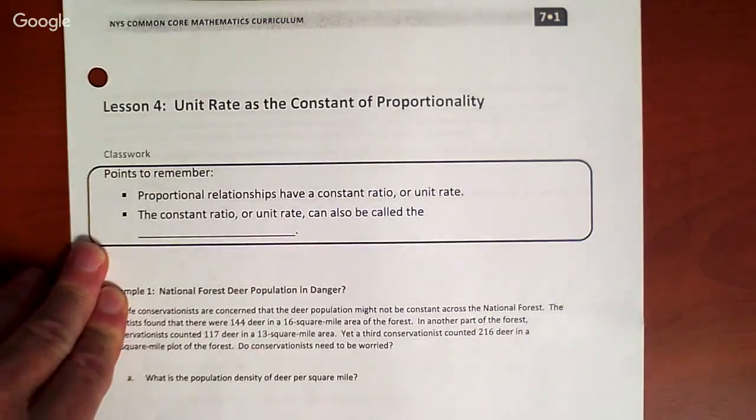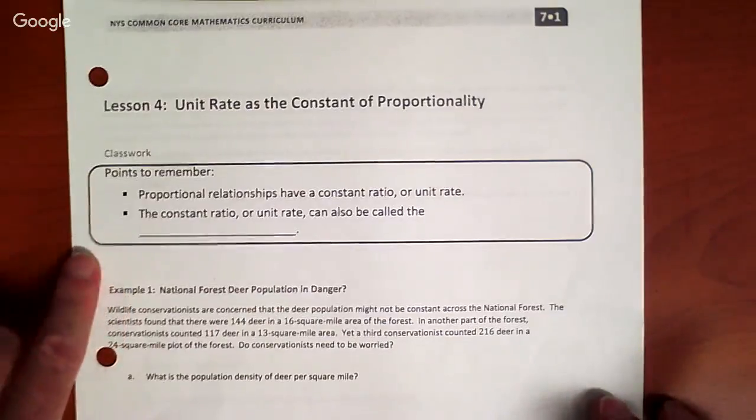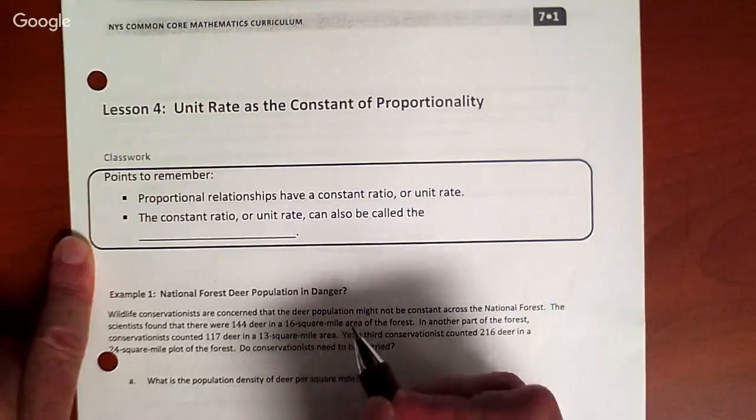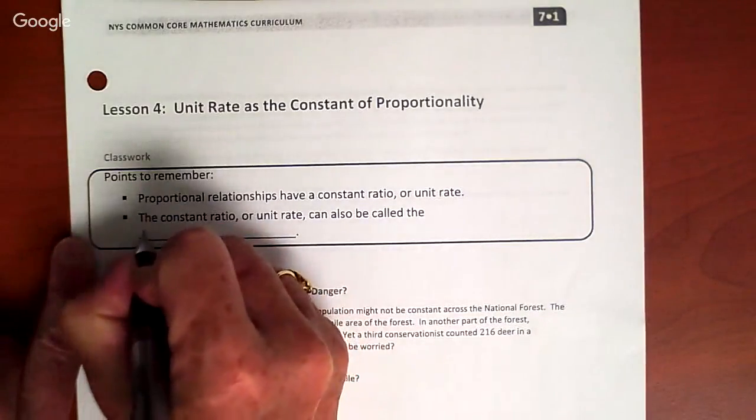This is lesson 4, unit rate as the constant of proportionality. Proportional relationships have a constant ratio or unit rate, and these are points to remember. The constant ratio or unit rate can also be called the constant of proportionality.